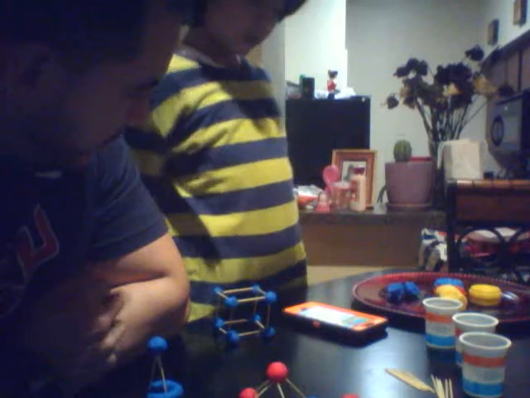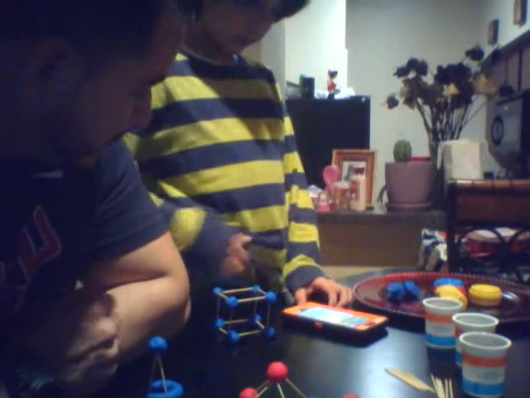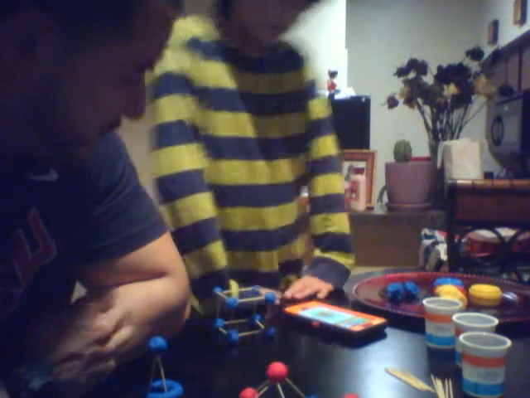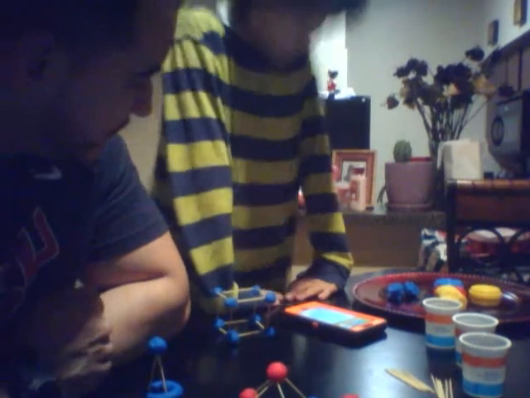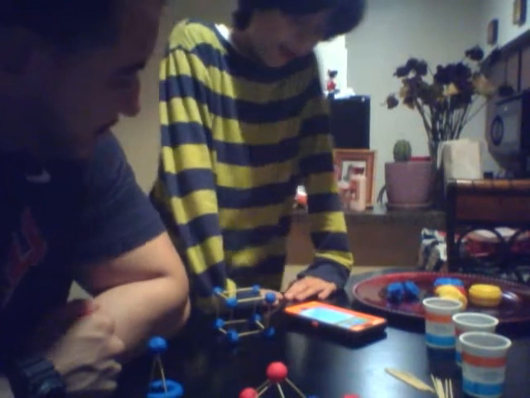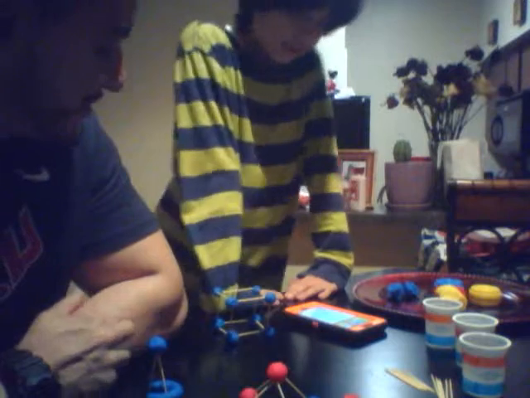Which item is shaped like a rectangular prism? Rectangular prism. Of course, it would be the aquarium. Okay, you got 5 out of 5 correct. Enter your name to save your score.